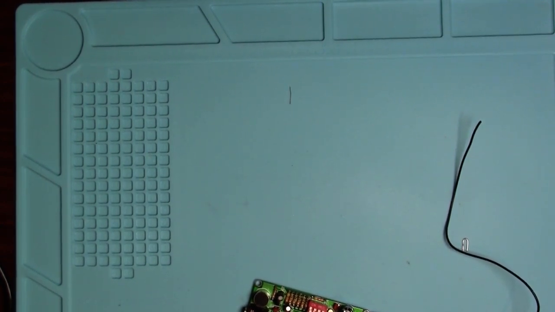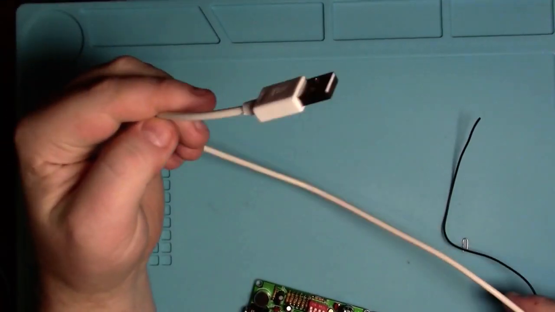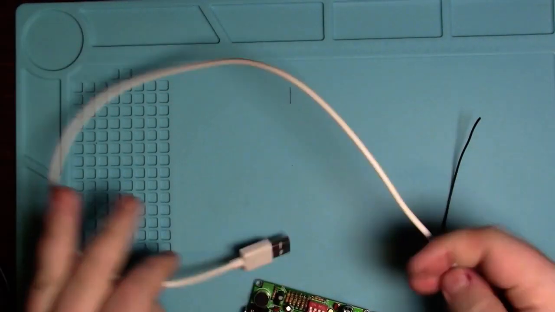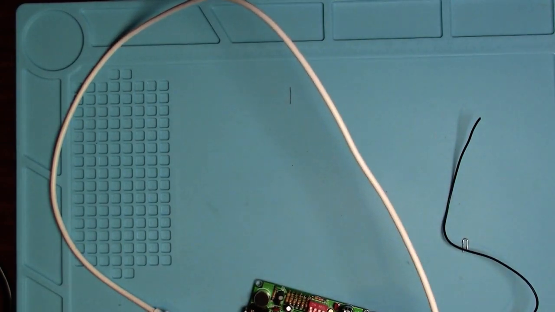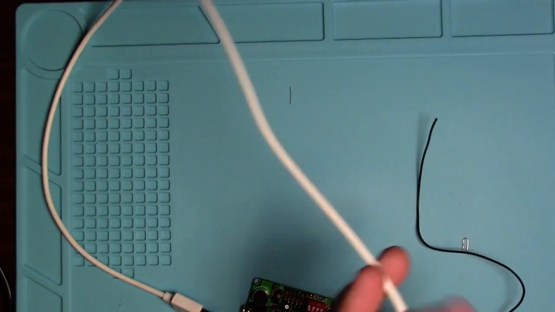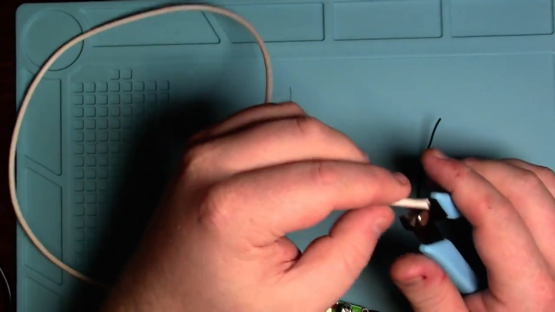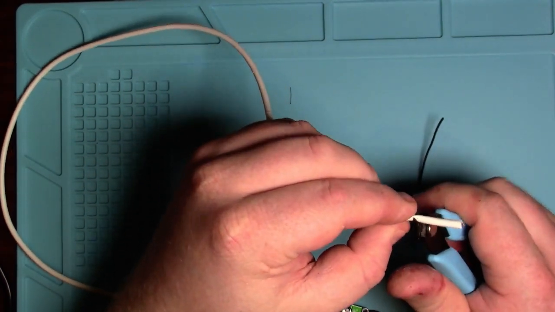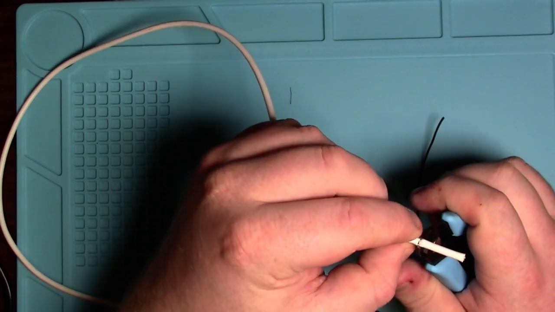Well, anyway, I guess I can reveal my other thoughts for this. I have a USB cable. This is from a dollar store, so no real harm done in chopping the end off of it.